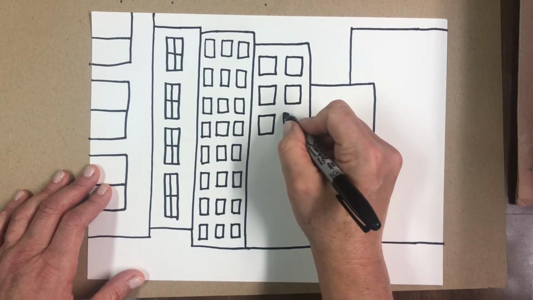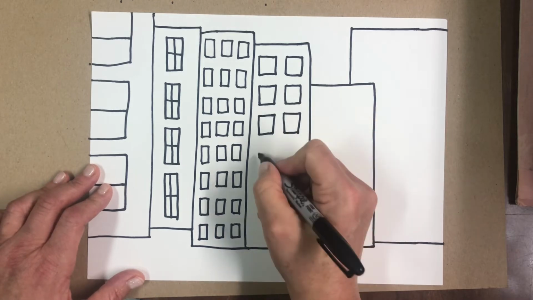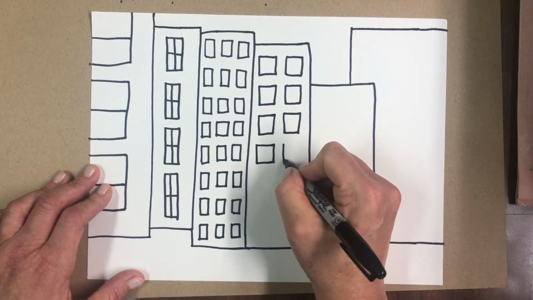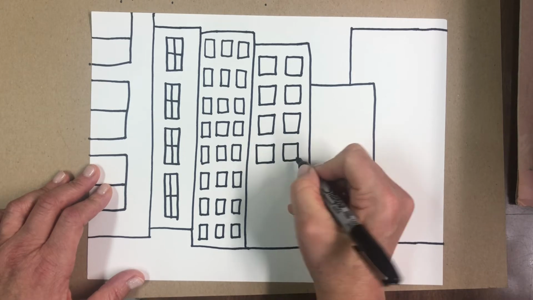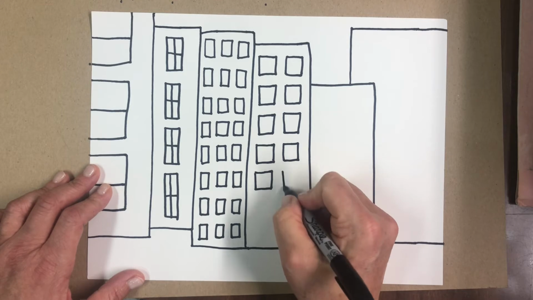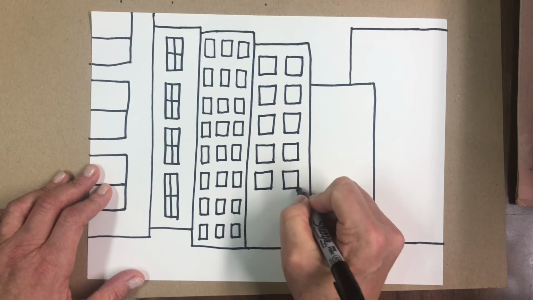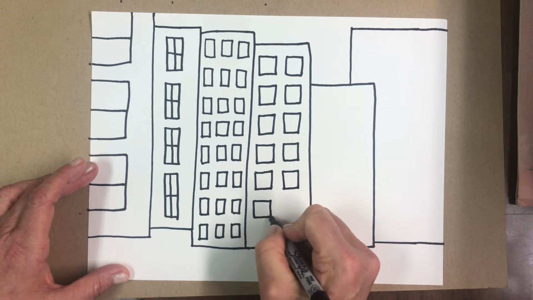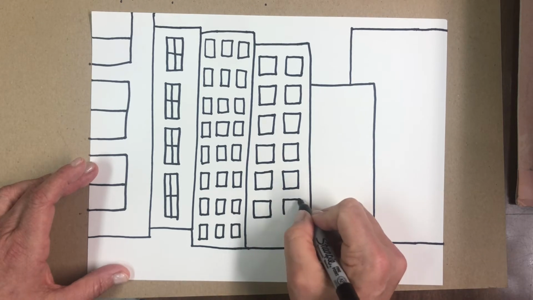And of course, this isn't totally perfect, but we don't really want it to look totally perfect because I want this to be hand-drawn and I don't want you to get caught up on having to make it perfect. So even some of my windows are a little bit slanty, but I'm not going to worry about it because this is our background.